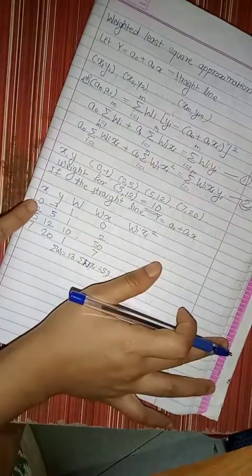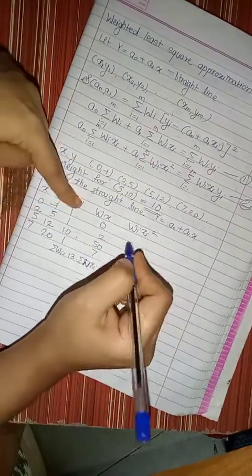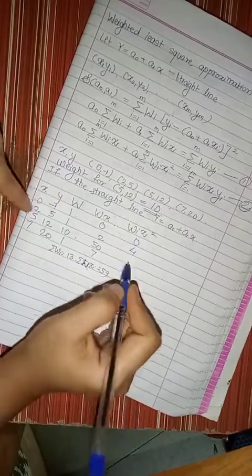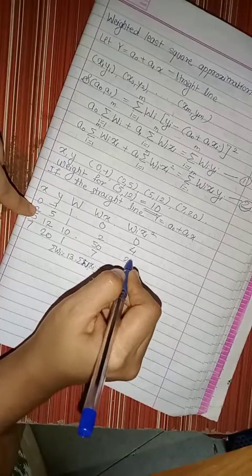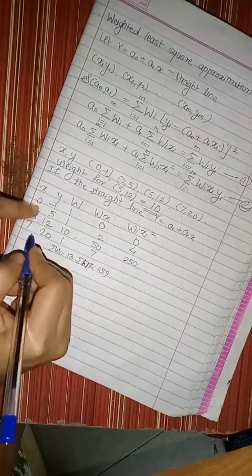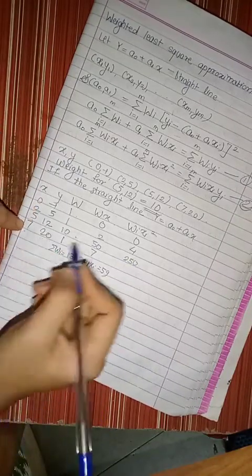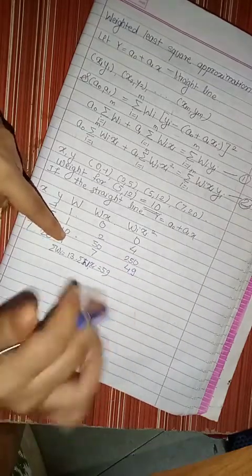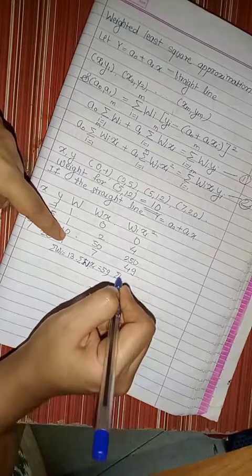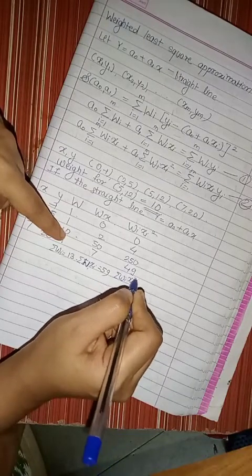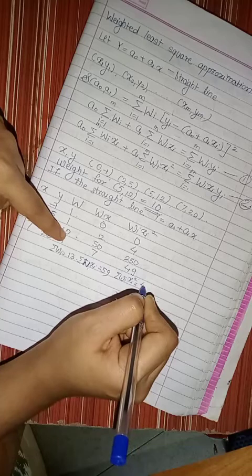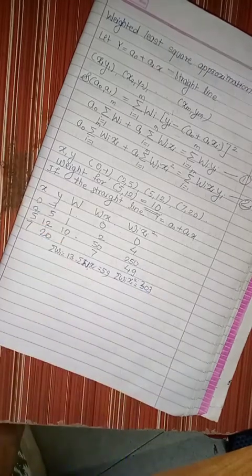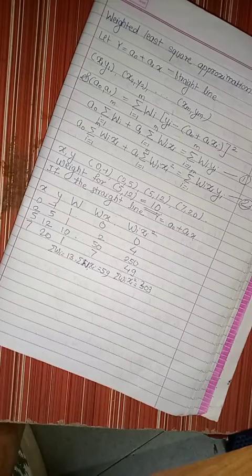So then xi square is what? 0 square is 0, into 1 is 0, 2 square is 4, 4 into 1 is 4, 5 square is 25, into 10 is 250, and what is 7? 7 square is 49, into 1 is 49. Okay, so again, the summation of wi xi square is 303. Okay, after adding this we get 303.